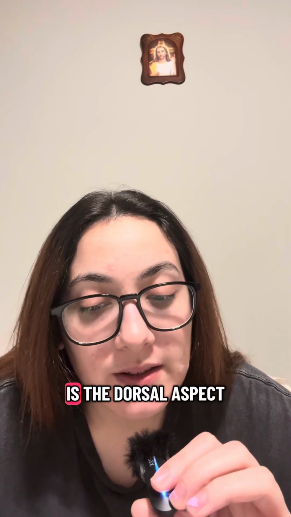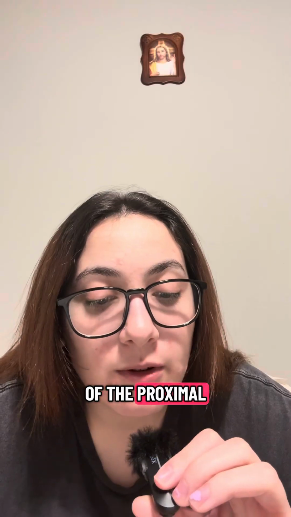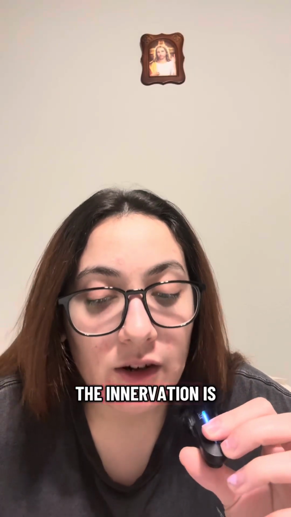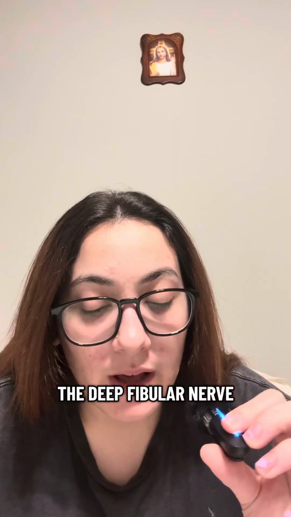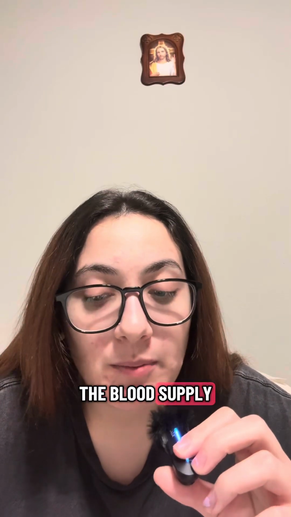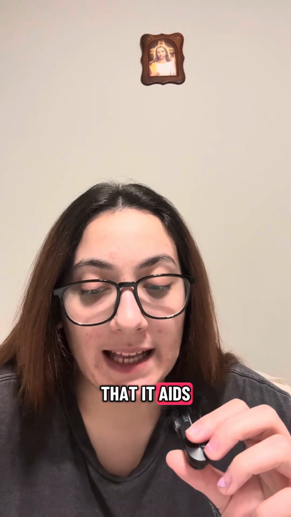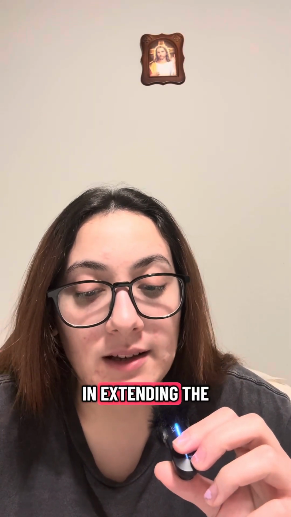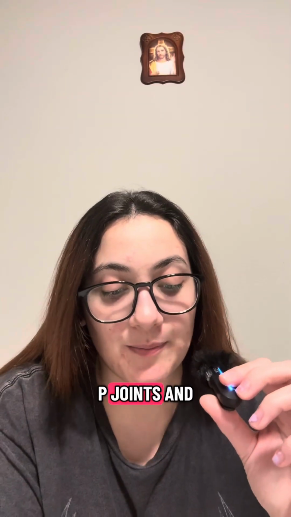The proximal attachment is the calcaneus, interosseous talocalcaneal ligament, and the stem of the inferior extensor retinaculum. The distal attachment is the dorsal aspect of the base of the proximal phalanx of the great toe. The innervation is the deep fibular nerve, L5 or S1. The blood supply is the dorsal pedal artery. The action is that it aids extensor hallucis longus in extending the big toe at the MTP joints. And that's going to be it.